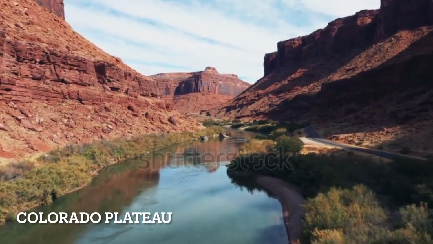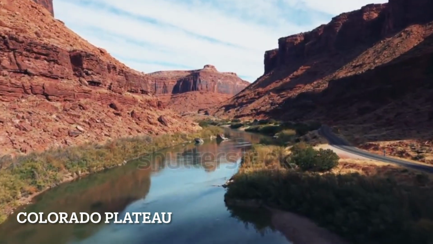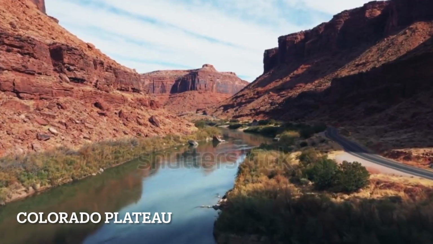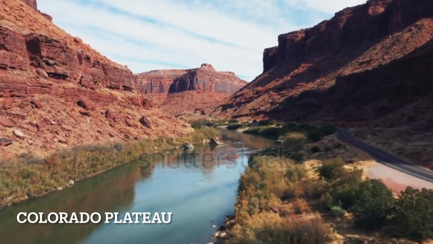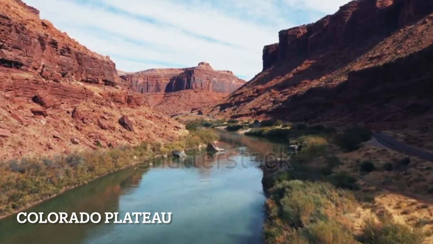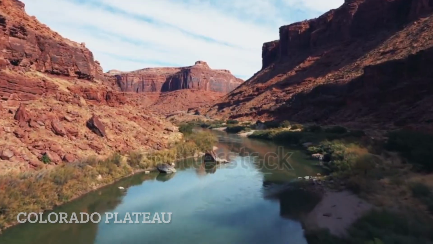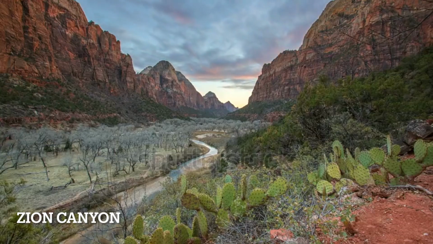When the land rose, rivers gained more power. The Virgin River, though small, began cutting down rapidly through the uplifted sandstone. With every inch the plateau rose, the river carved deeper, slicing through the Navajo sandstone like a natural saw. The combination of deposition, uplift, and erosion is exactly what created Zion Canyon.